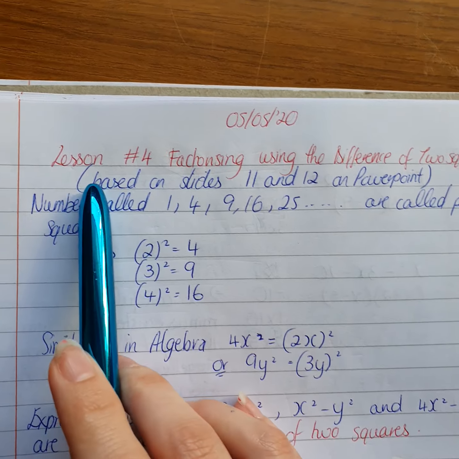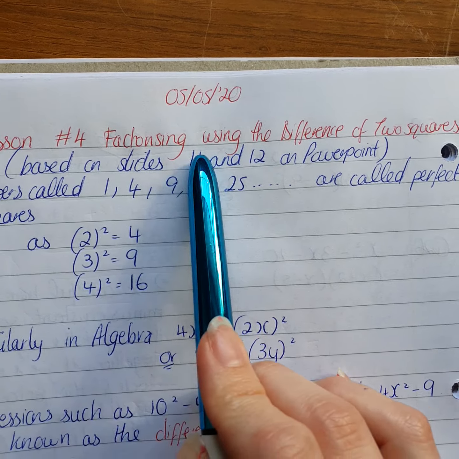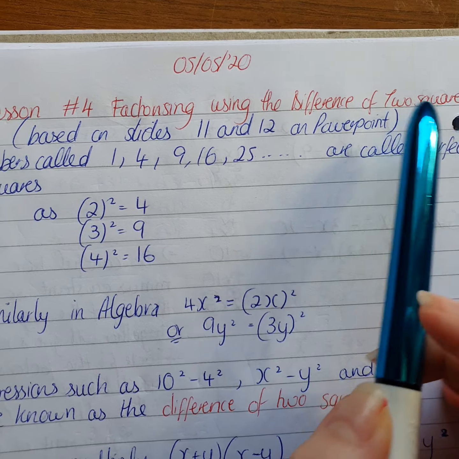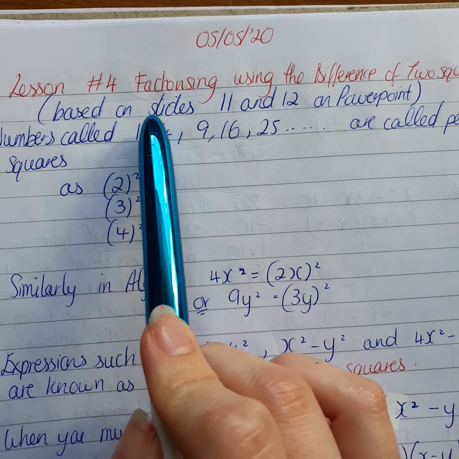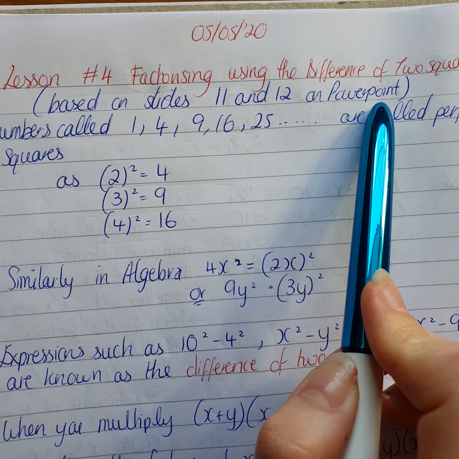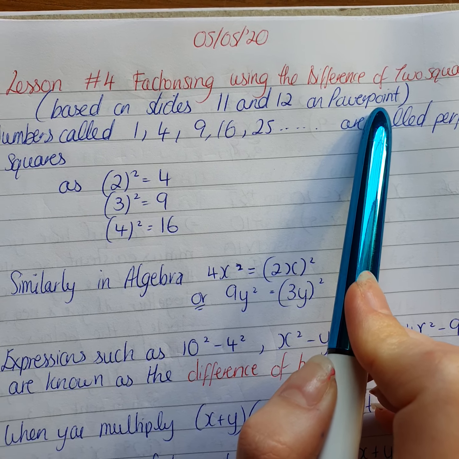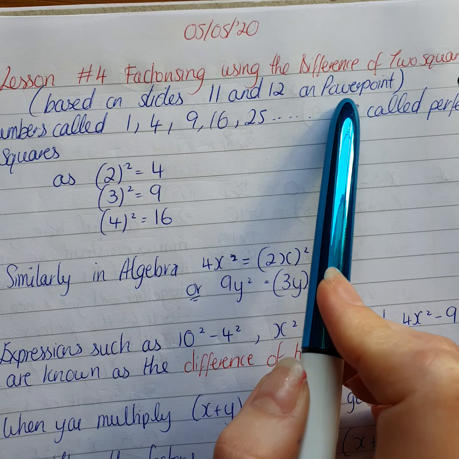Hey girls, so this is lesson number 4 and it's factorising using the difference of two squares. So you have come across square numbers already, right? Another point that I made is this is based on slides 11 and 12 in the PowerPoint in your channel that I've uploaded.